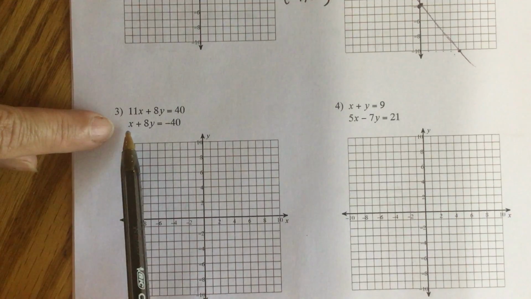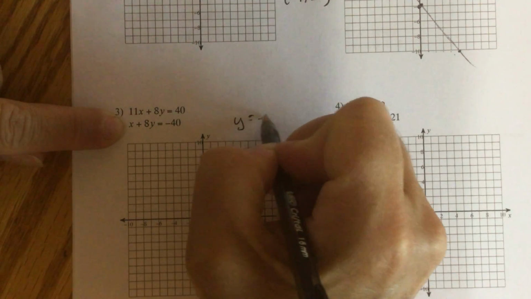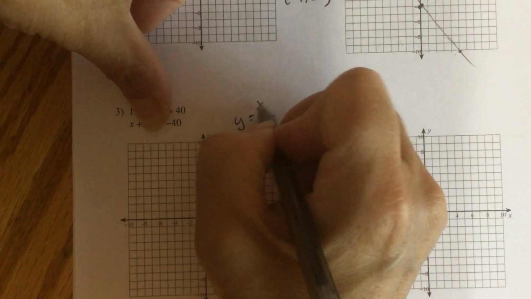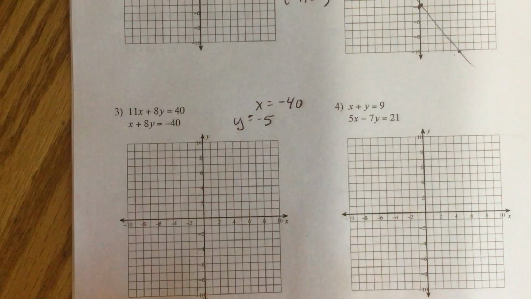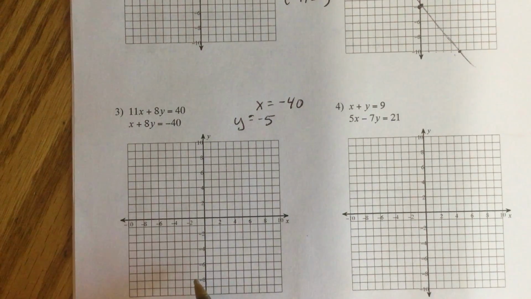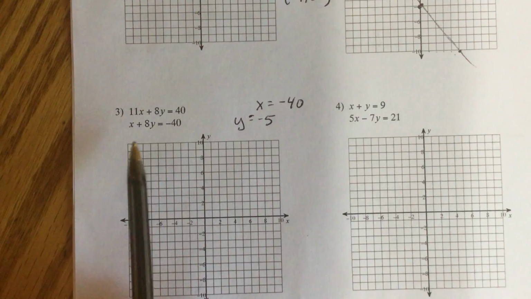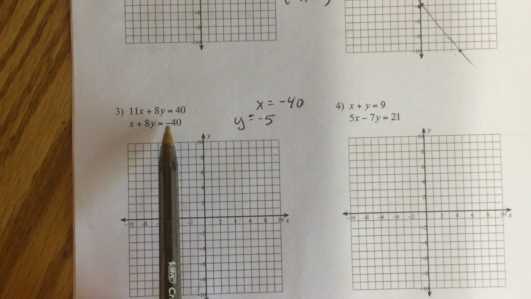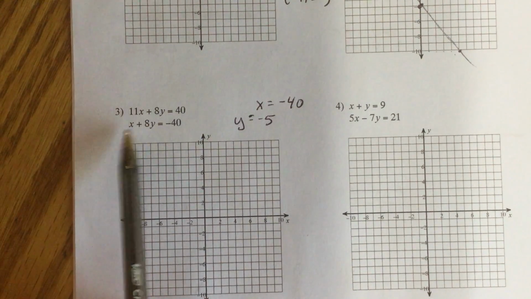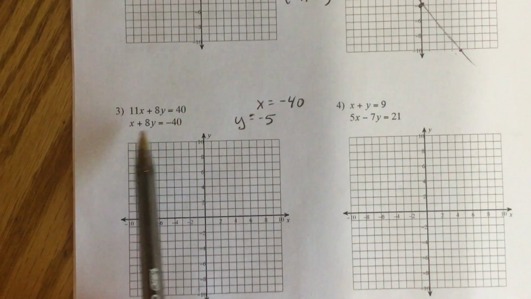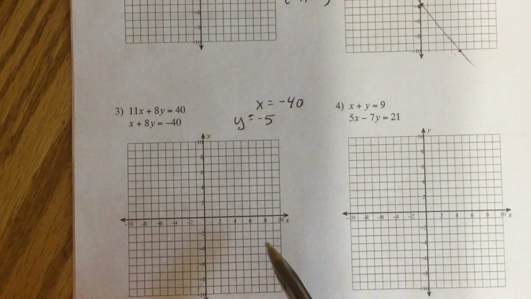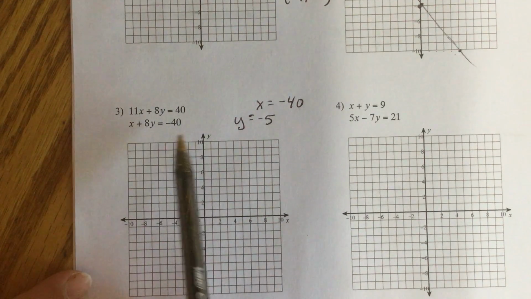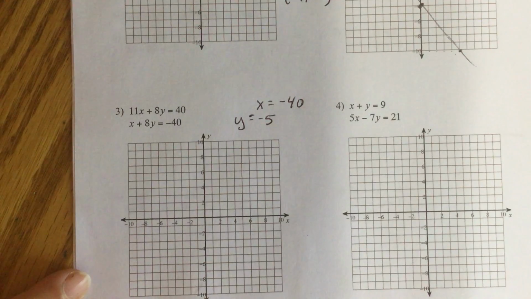If we plug 0 in for x, then y is equal to negative 5. If I plug 0 in for y, then x is equal to negative 40. Now, when you go to try to do that, you're not going to be able to plot it. But it's good to try it that way, because if you plug 0 in for these two numbers and solve, it's easy to see what the intercepts are. Now, it's not so easy to graph it because I don't want to sketch this graph out to negative 40, but it's a good habit to get into to think about what the x and y intercepts would be.